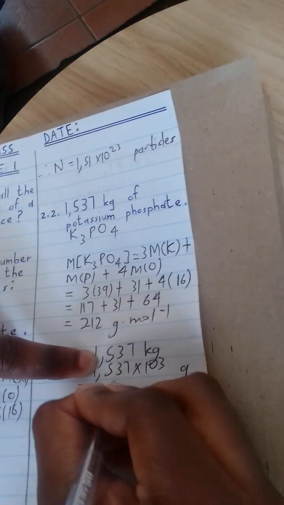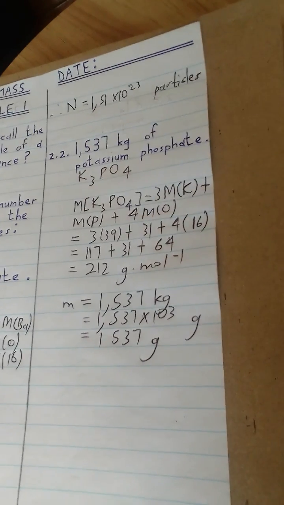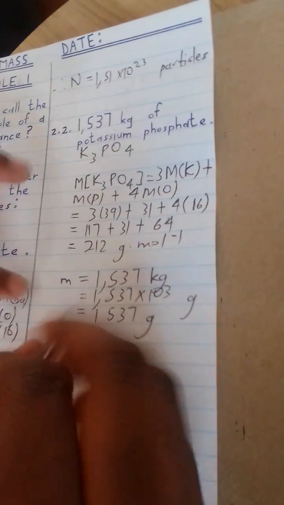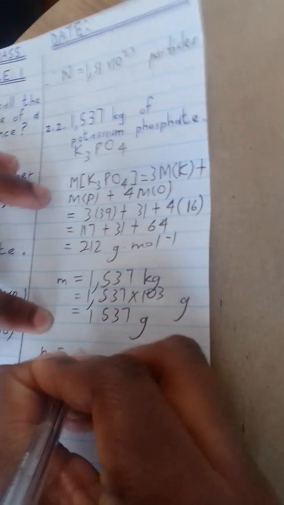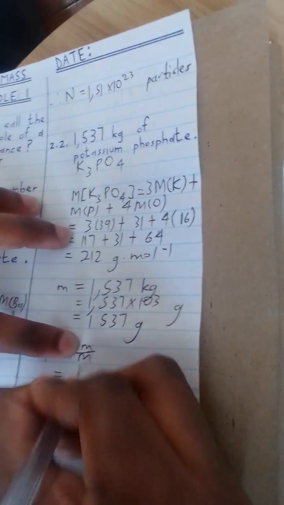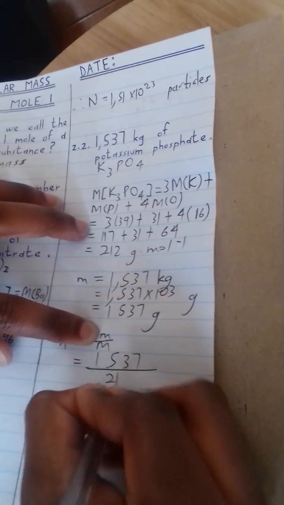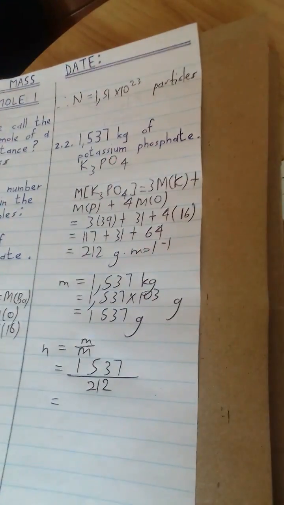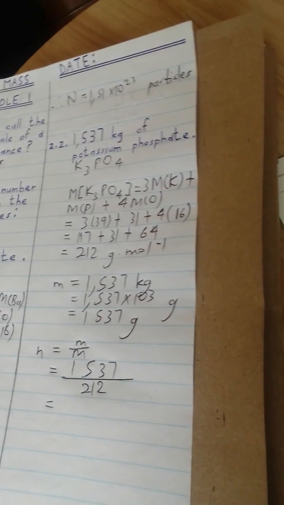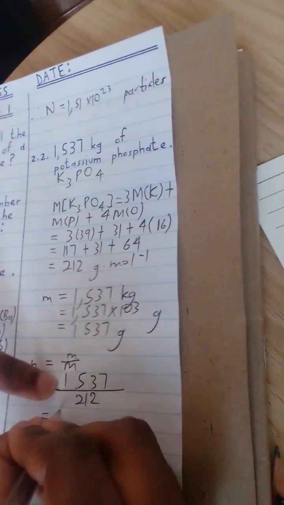So number of moles is mass over molar mass: 1,537 over 212. That gives 7.25 moles.